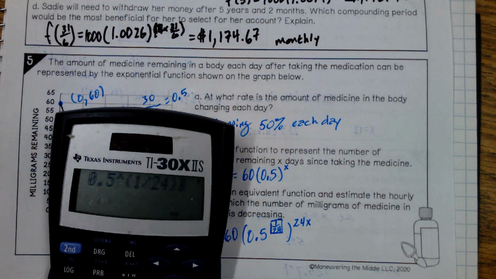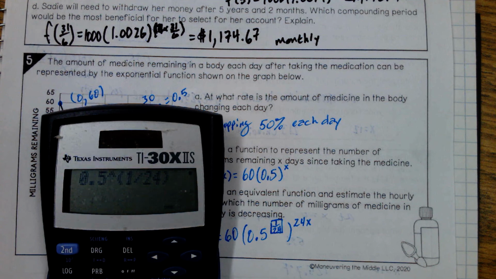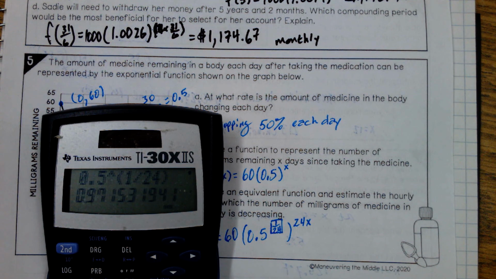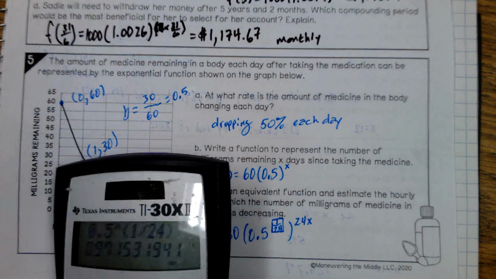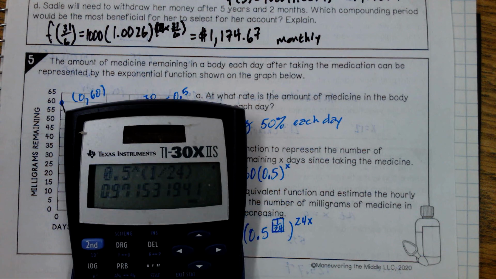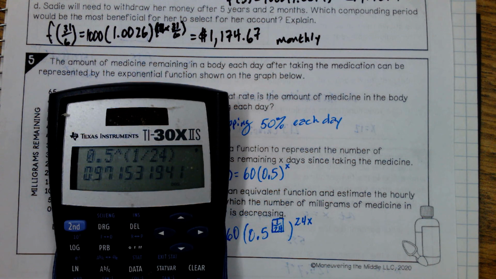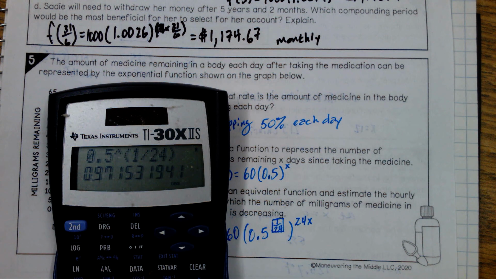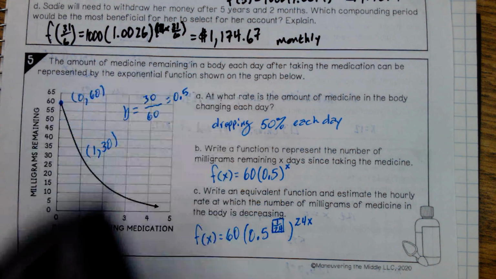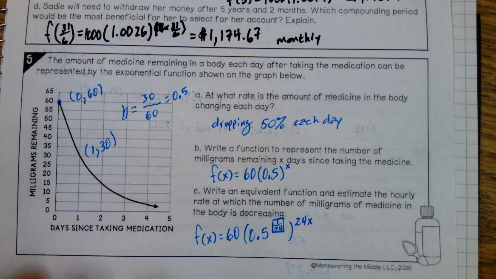But we can easily figure it out like this. Let's round that to the nearest hundredth. What would the number be? 0.97. So now we can just write it.